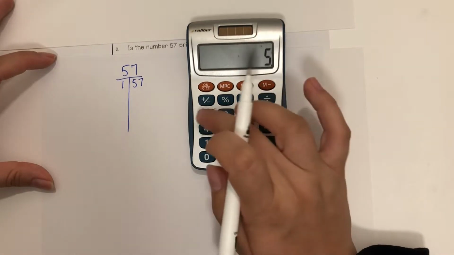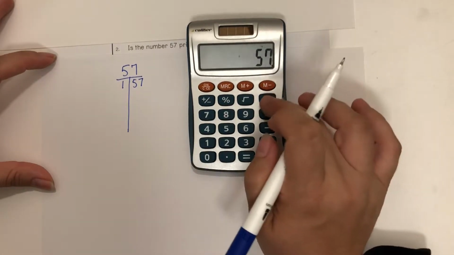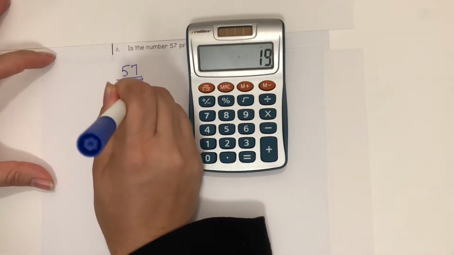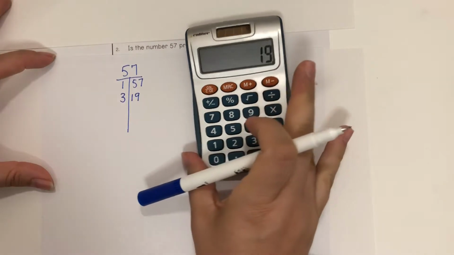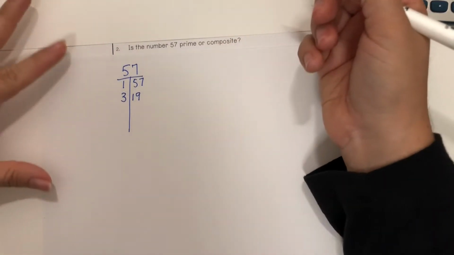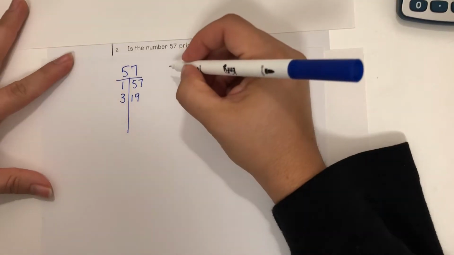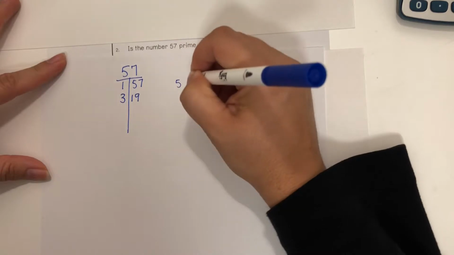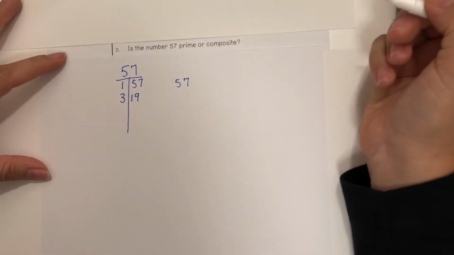So now we go to 3. And we can do it on our calculator and we find out that it is indeed a factor. 3 times 19, both factors of 57. But there's another special way that we can use the numbers in the number 57, the digits, to figure out if it's divisible by 3.